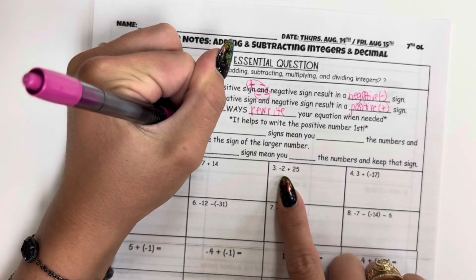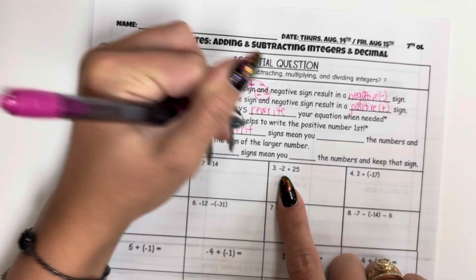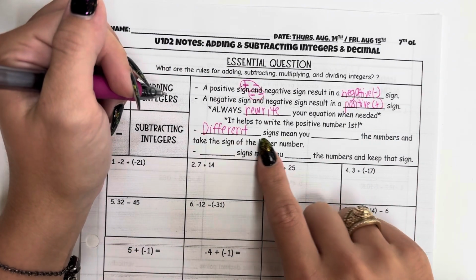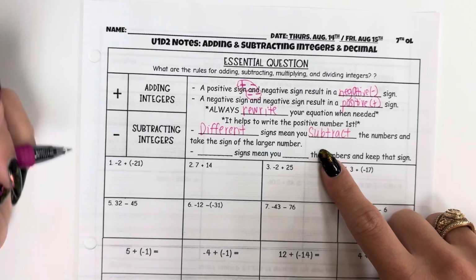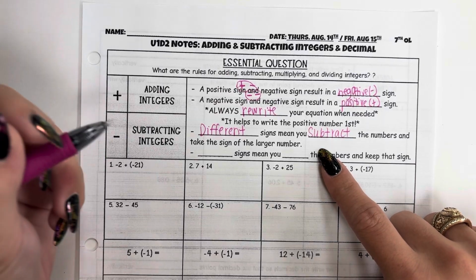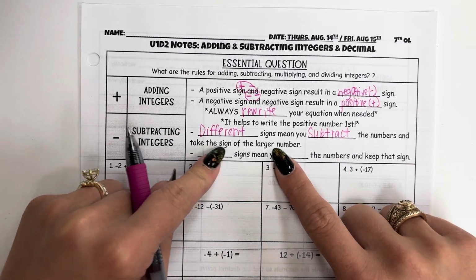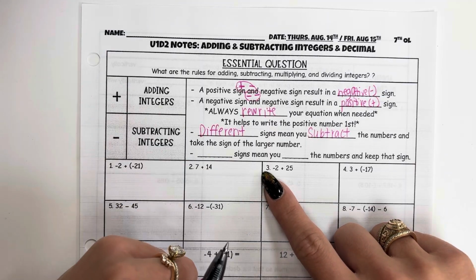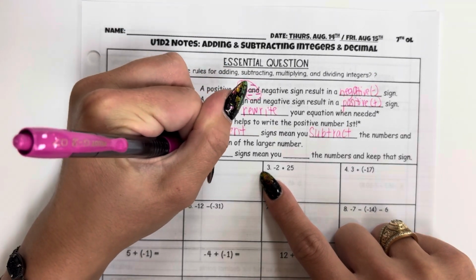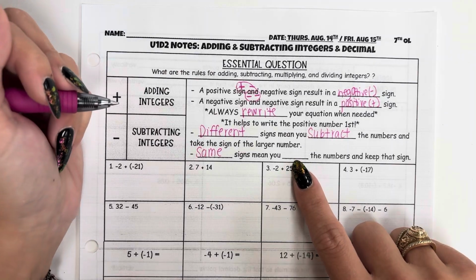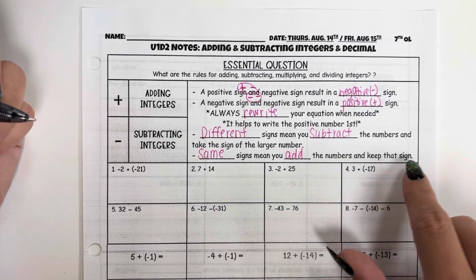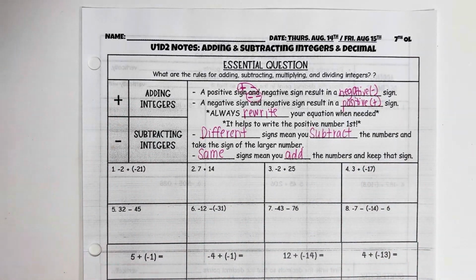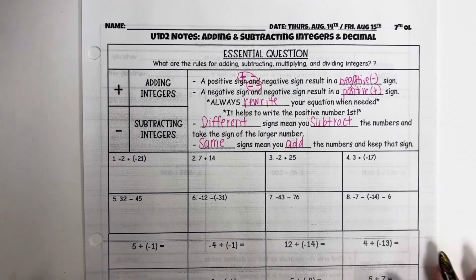Now, when you start doing your math, if your two numbers have different signs, so let's say you have a positive number and a negative number, then that means you subtract. You subtract them, and then your answer is the sign of the larger number. Now, if your two numbers have the same sign, so you have two negative numbers, then you're going to add the numbers and keep that sign. You keep that negative sign in your answer. So if you have two negative numbers, you are adding them and you're getting a negative answer. So let's put that into practice.